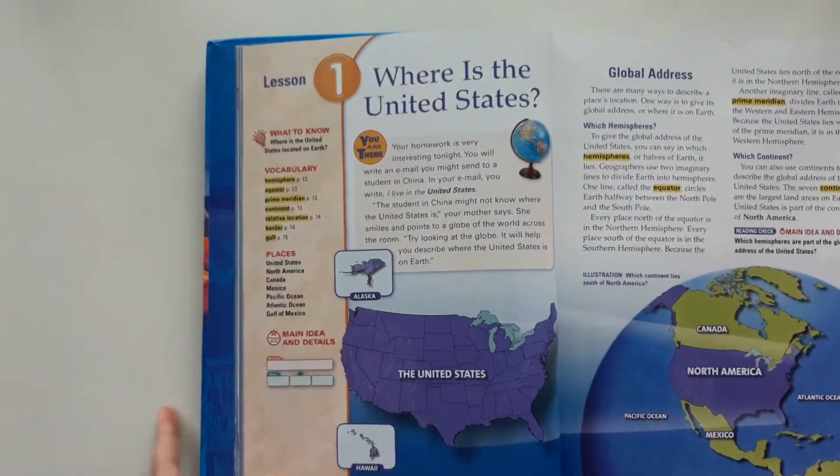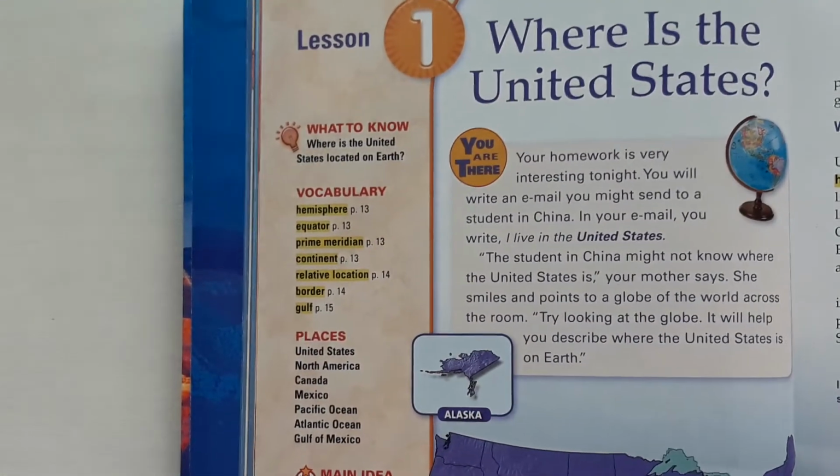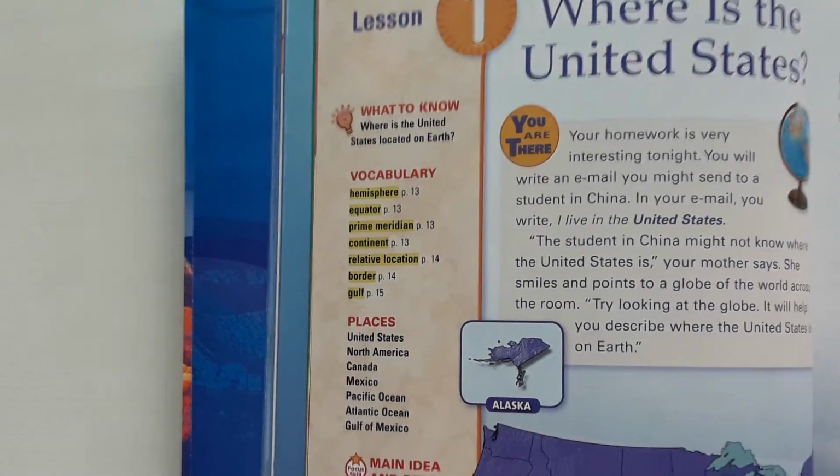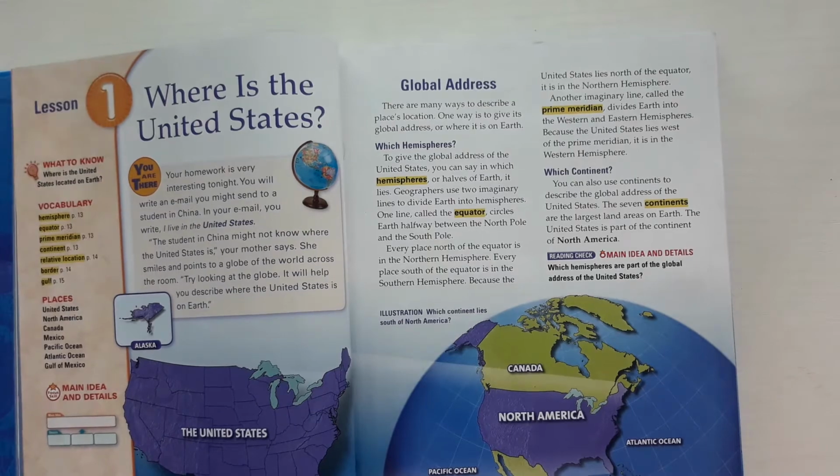And I recommend you to memorize these vocabularies. So let's start reading. Lesson 1. Where is the United States?